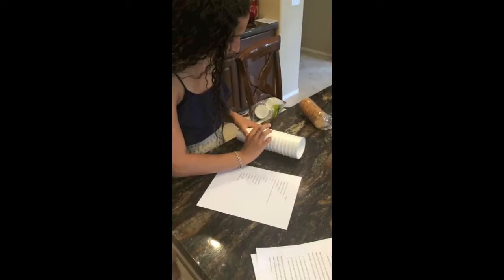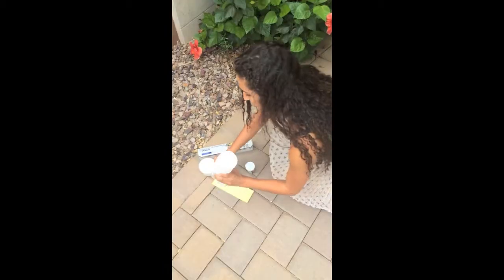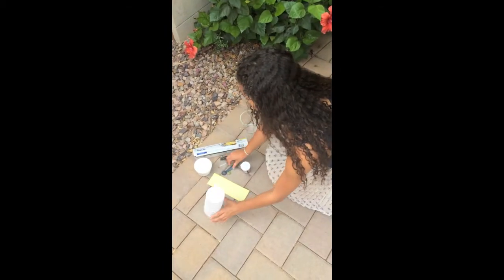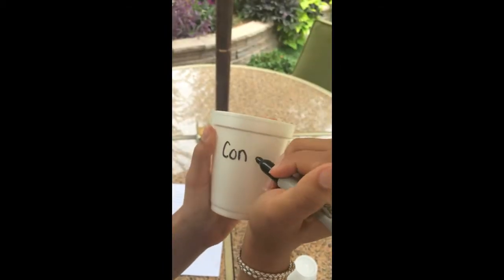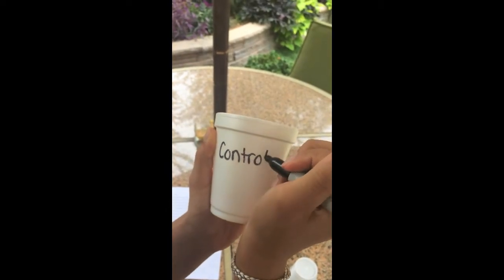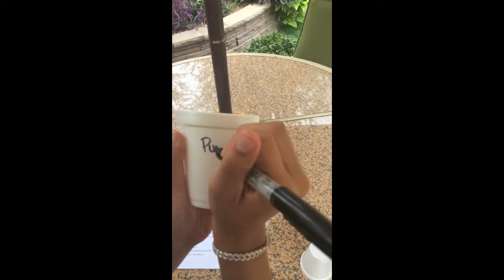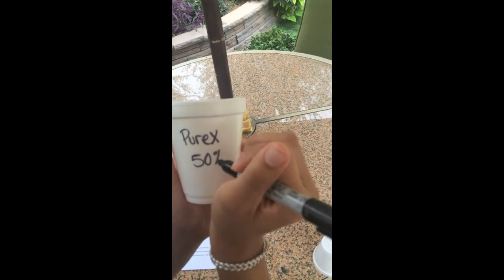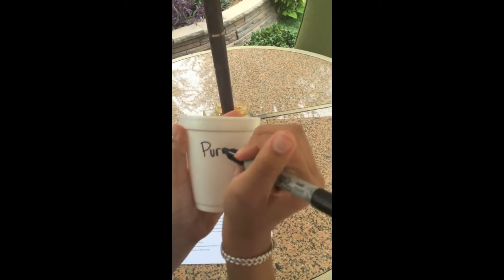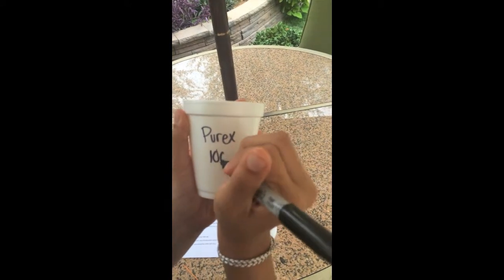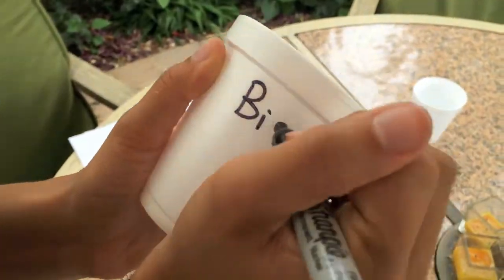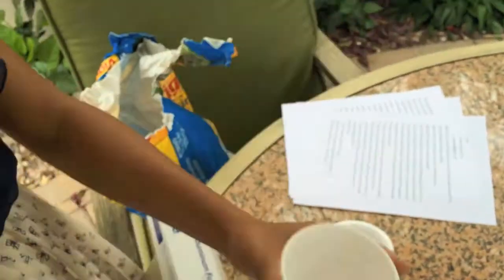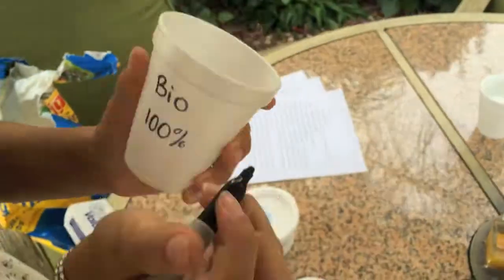The methods for our experiment are: Step 1, acquire a large work area. Step 2, gather materials that were mentioned before. Step 3, label styrofoam cups with the name of the conventional liquid detergent and the concentration as follows. Control, 50% Pure X, 100% Pure X. Step 4, repeat Step 3 with biodegradable laundry detergent.